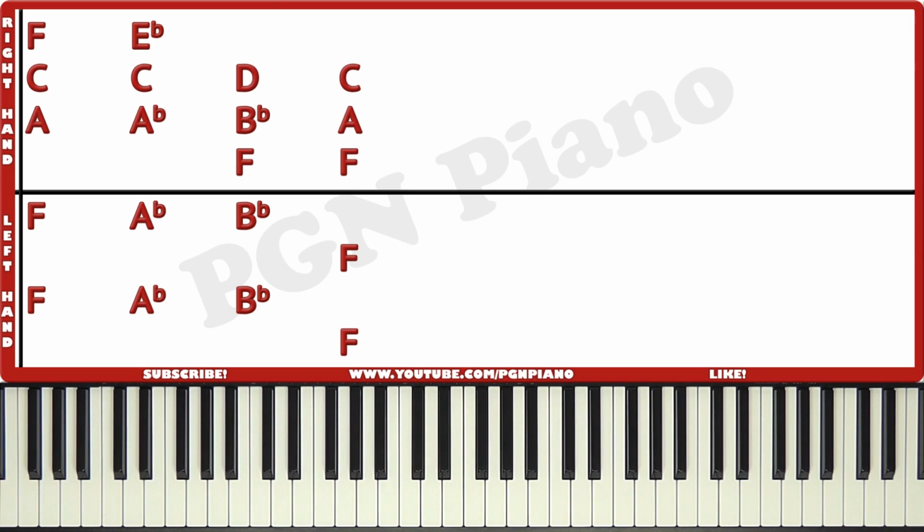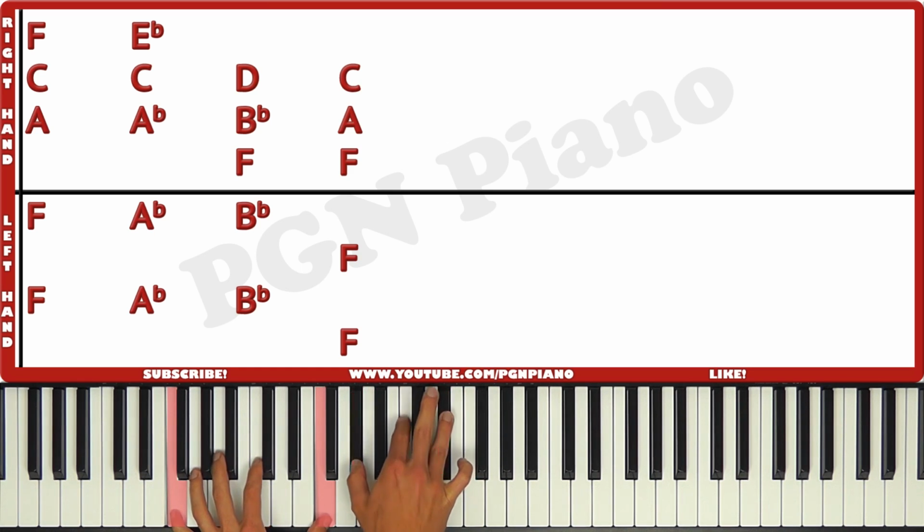Okay, so that's a cool and neat pattern to play, right? So you play it like this. Okay, so together, right, right, left, right, left, right, left, right, left. Like that, and then together, right, right, left, right, left, right, left, right, left. Okay, so the pattern is going to stay the same.